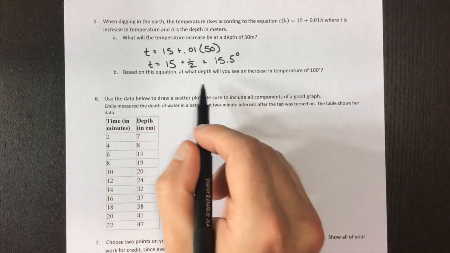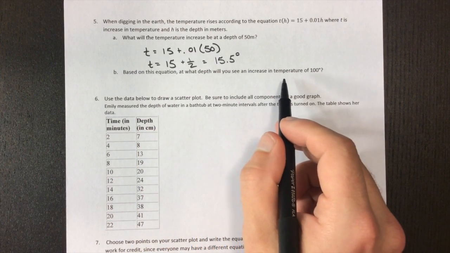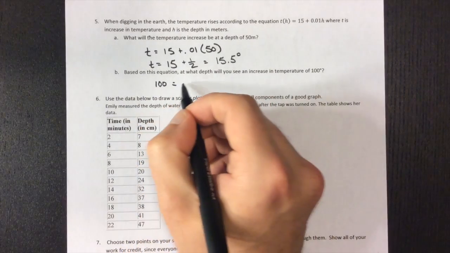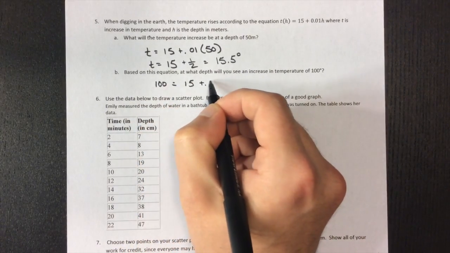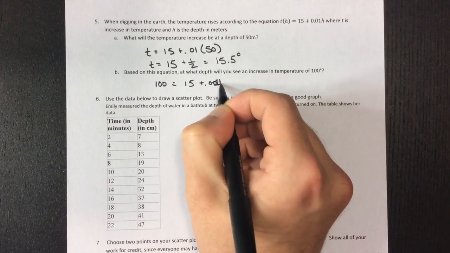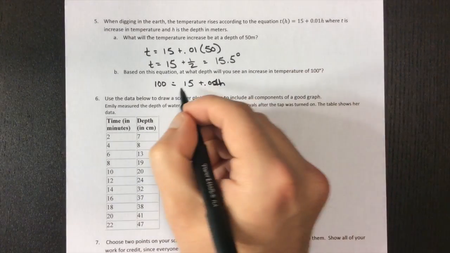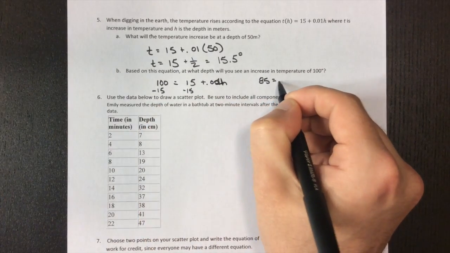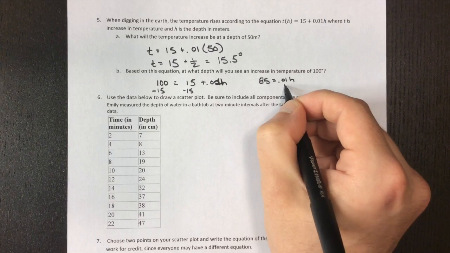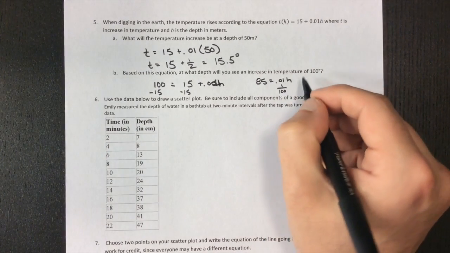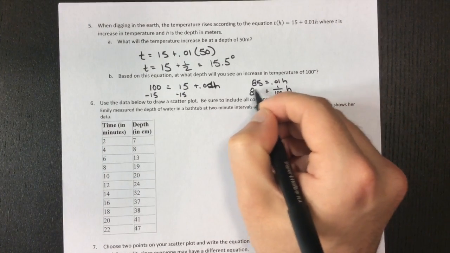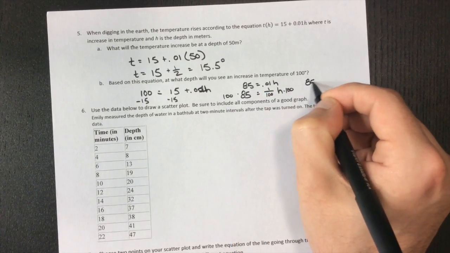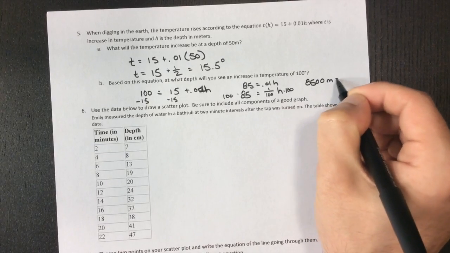So second part, based on this equation, at what depth will you see an increase in the temperature of 100 degrees? So I want to know, when this is 100 degrees, what will h be? Sorry, 0.01 h. So then we just solve. So subtract 15 from both sides. So I get 85 equals 0.01 h, which is really 1 out of 100. So then, if I multiply both sides by 100, I get 8,500 meters is our depth.